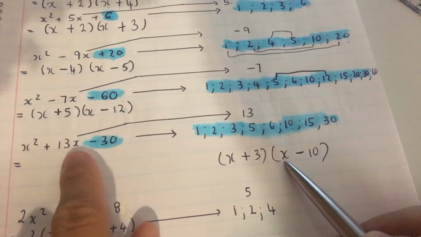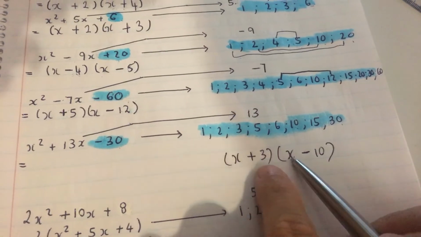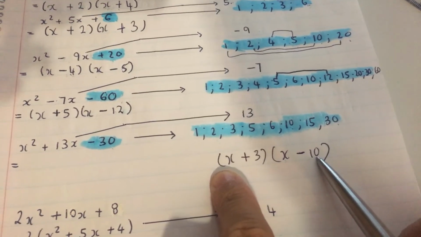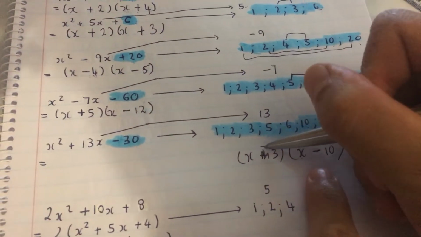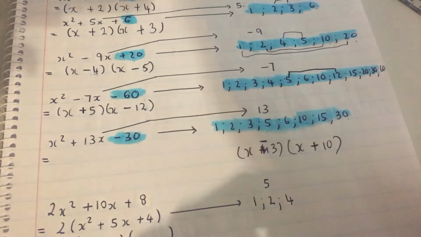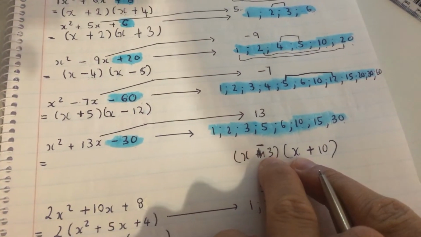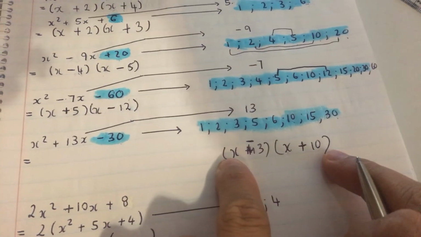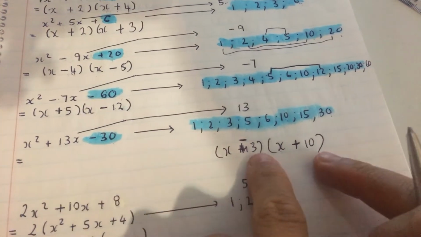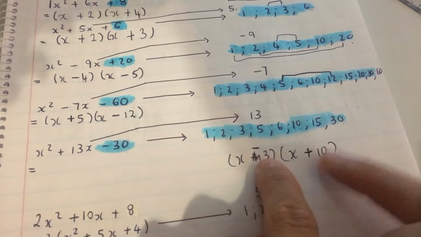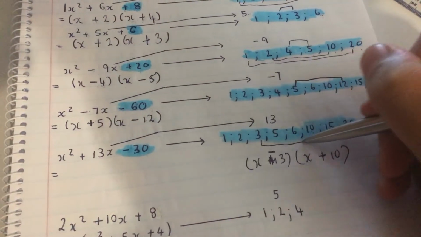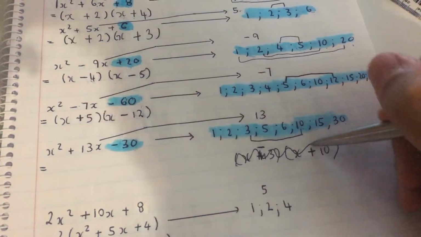Okay, but let's check my middle term. Does it work out? What's 3x minus 10x? It doesn't. It gives you negative 7x. And you say, okay, sir, I'll scratch this out. I'll make this a minus, and I'll make this a plus. It still doesn't work out. It was negative 3x plus 10x, which gives me positive 7x. So it doesn't get me to 13.